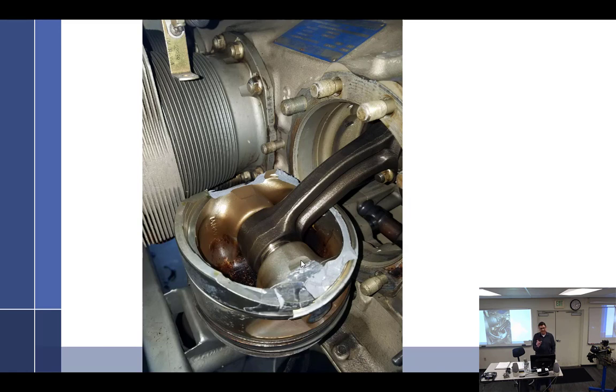So that piston can't move anymore. So something's got to give. And so pieces of the piston give and pieces of the conrod give. Just a little bend. Yeah, how much do you think that cost to fix? About 5 aviation units. Oh yeah, that'd be a start.